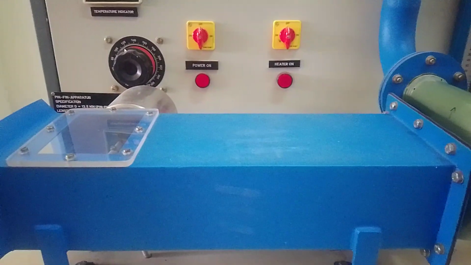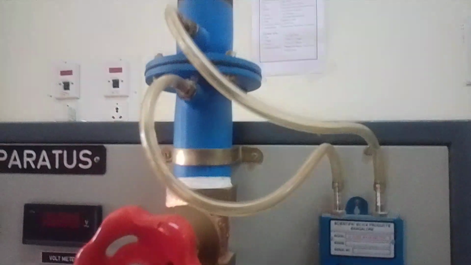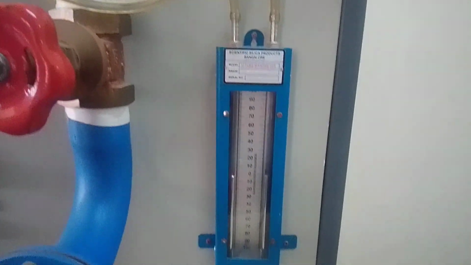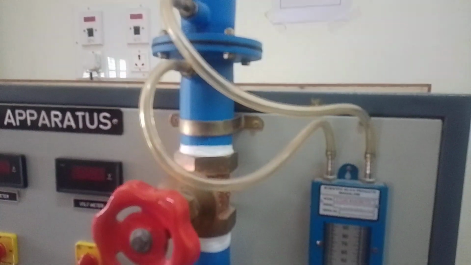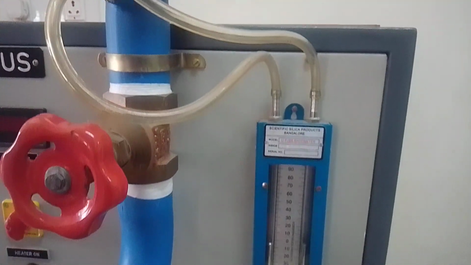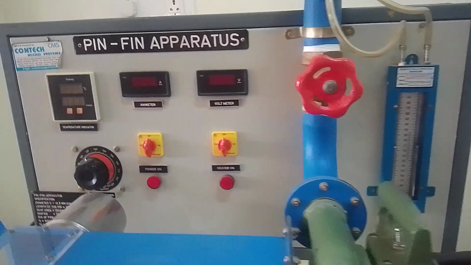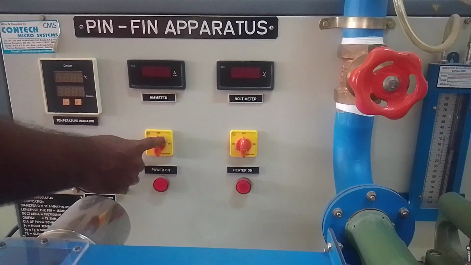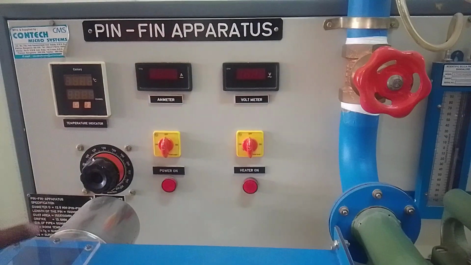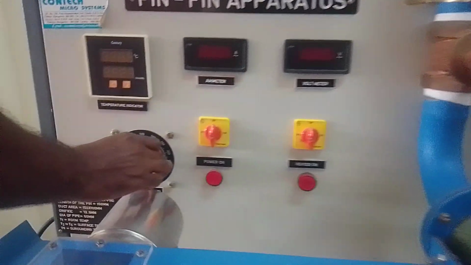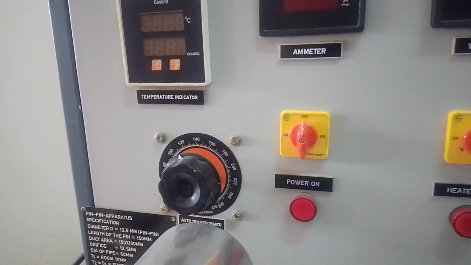Airflow rate is measured through an orifice meter and verified by a manometer. Here we have the manometer readings, where you can find the flow of the air. Now let us find out how this experiment is conducted. First we switch on the system. Then afterwards we switch on the heater. Then we adjust the heat input to the heater to maintain a constant temperature.